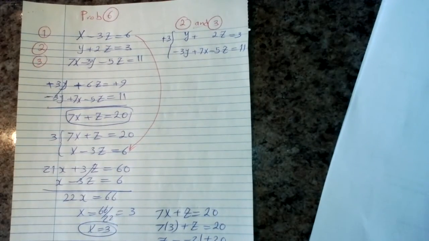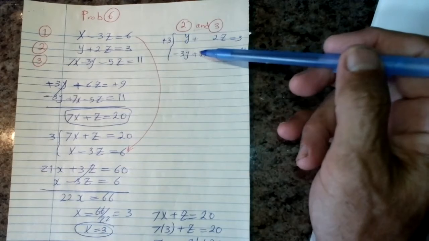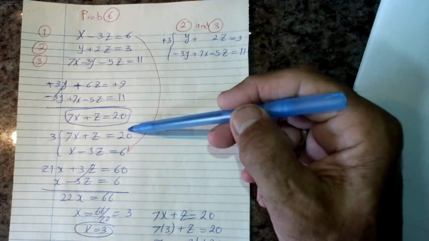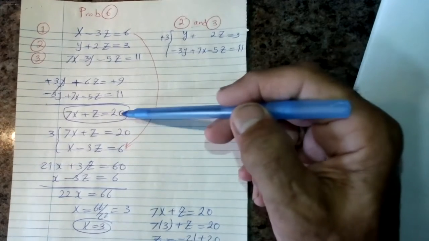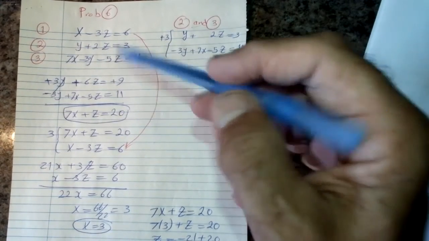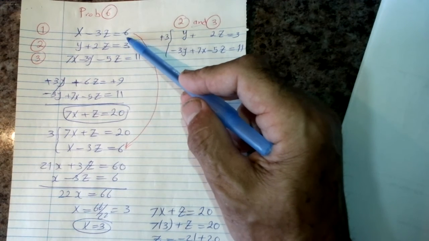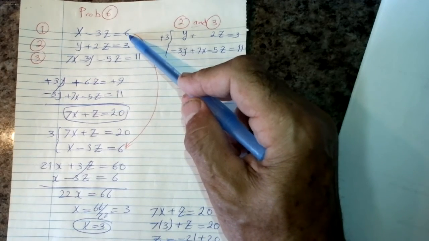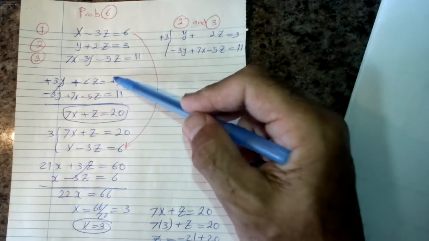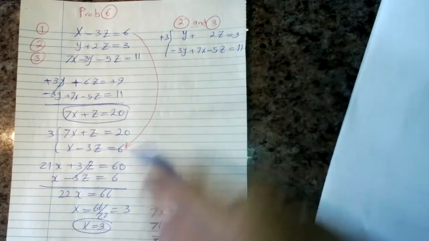Another one. Again, you label 1, 2, 3. You take 2 and 3. So that gives you this. Now, when you have this equation, remember in these problems, the first equation doesn't have any y value in it. So I'll take this one and the other one, in which I eliminate y, put these together and solve it to find the x value.